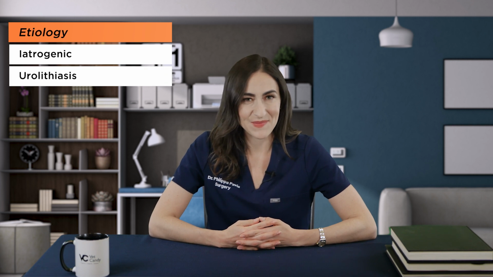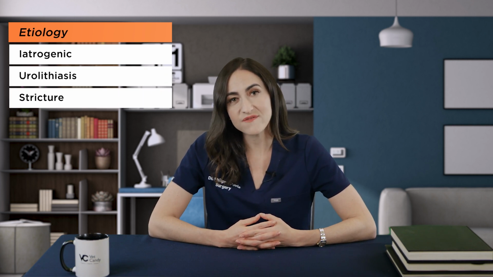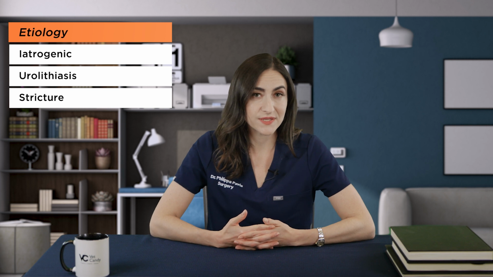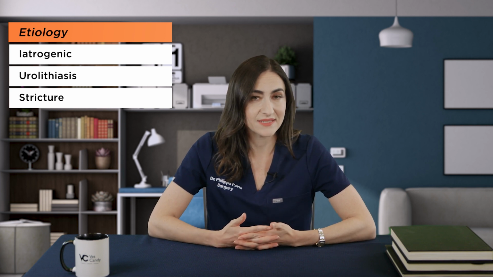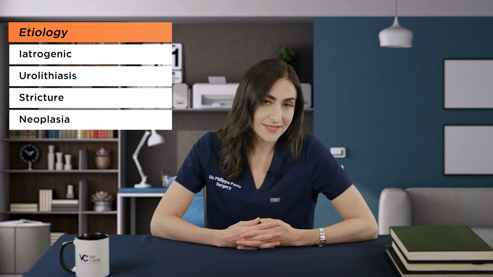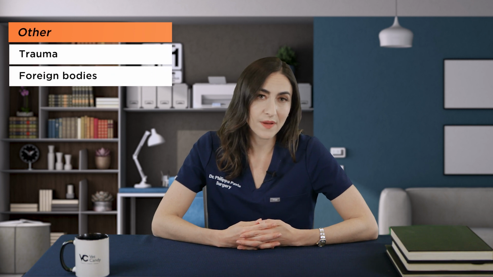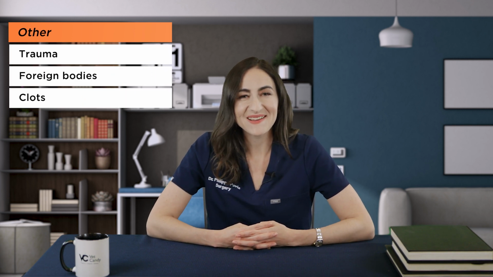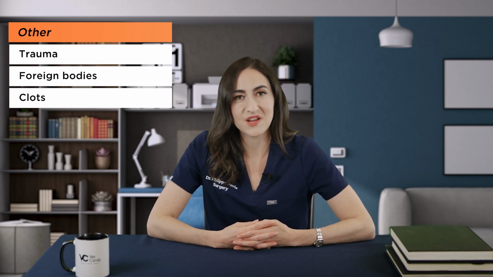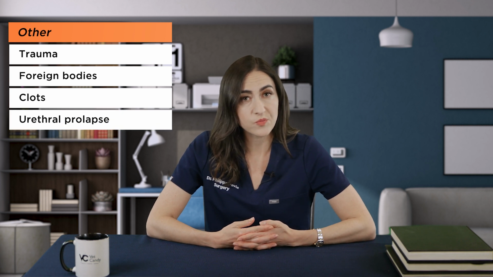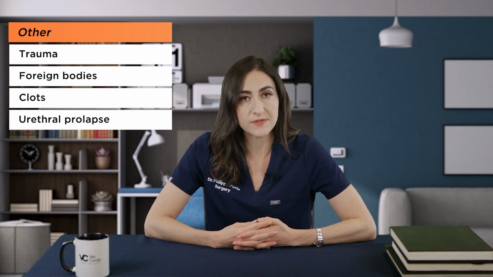Etiology can be iatrogenic, again, something that we've done. Urolithiasis, probably the most common. Stricture from a prior obstruction with a stone, we see that in the urethra in cats. Neoplasia, cancer, trauma, foreign bodies, less common. Clots certainly can cause urinary obstructions, and even urethral prolapse can be a cause of urinary obstruction.